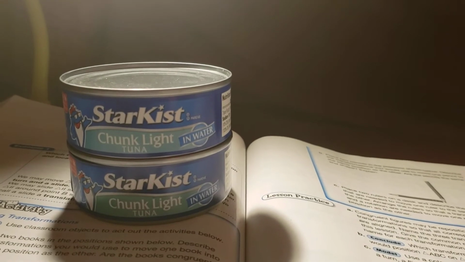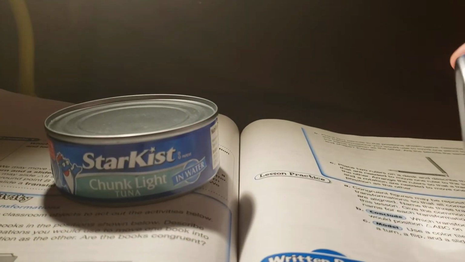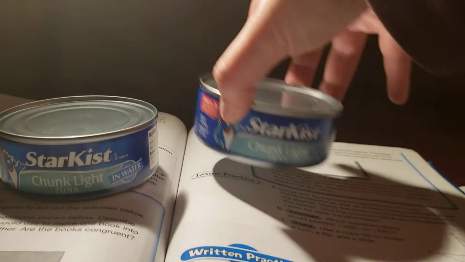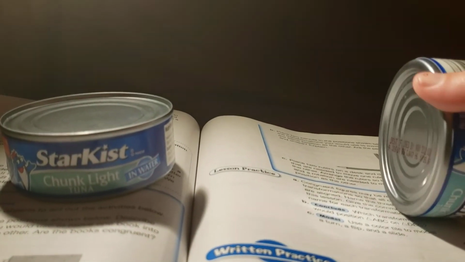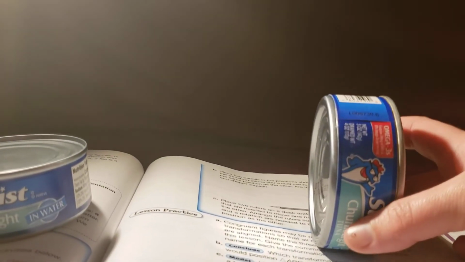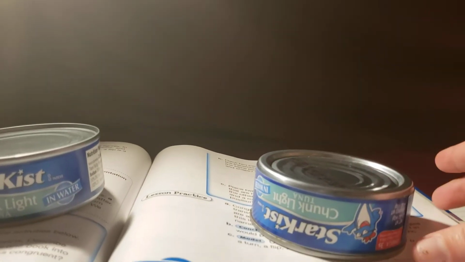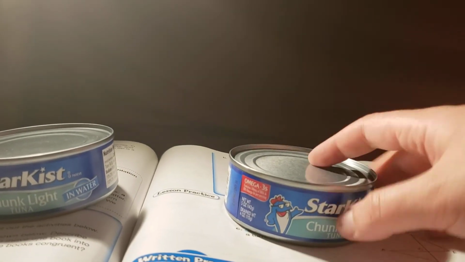So hopefully that visual helps you see it. So here we go. This would be a slide, or translation. Putting it in place. This is a turn or rotation. And this would be a flip. And then slide. So hopefully that visual helps.